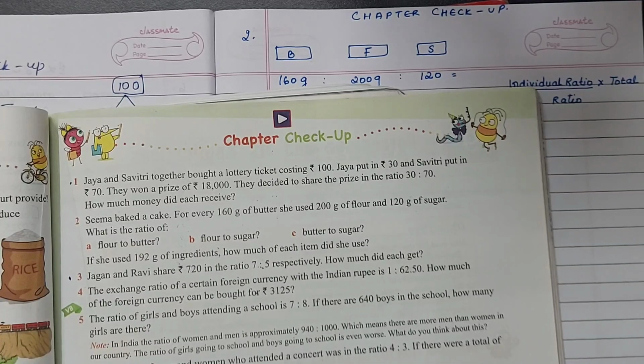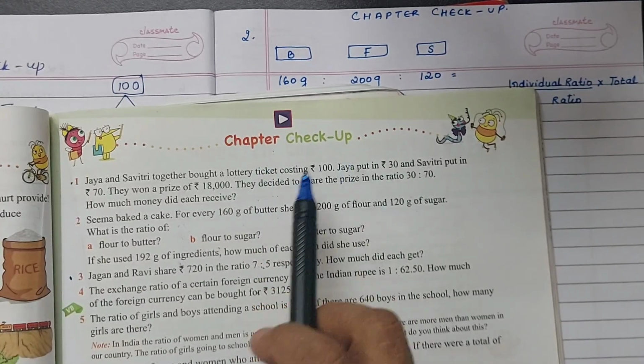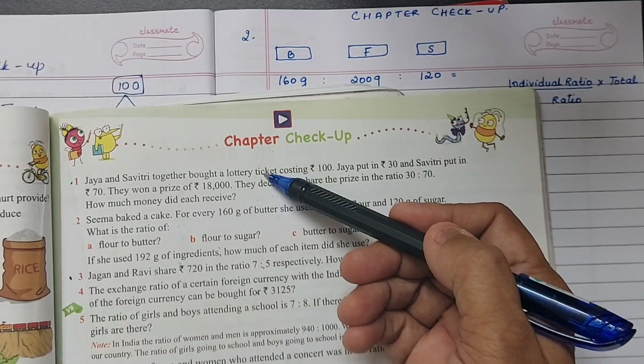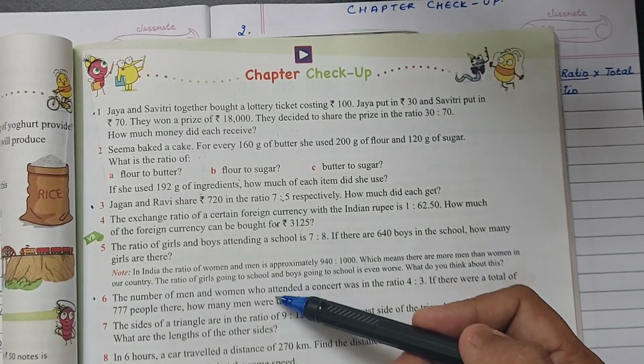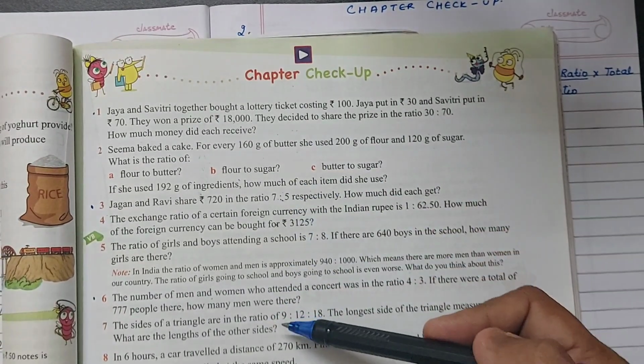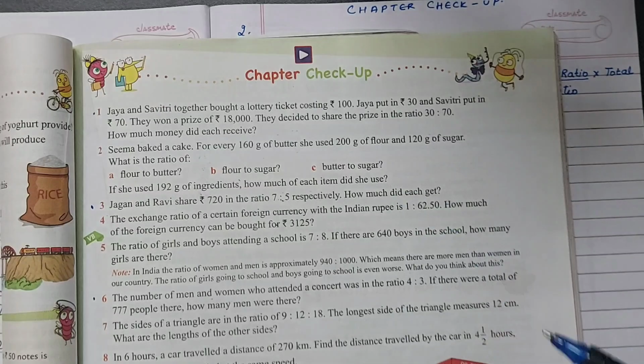Hello children. So we are back with the chapter checkup. I have already done first, third and sixth sum in the previous video because they were all same type. Now today we will do second sum.